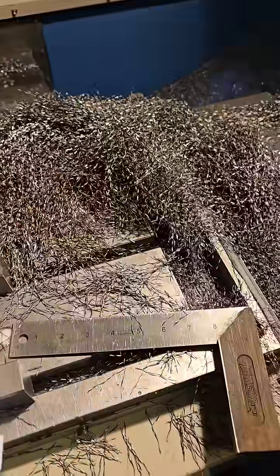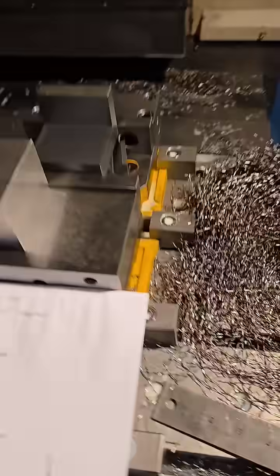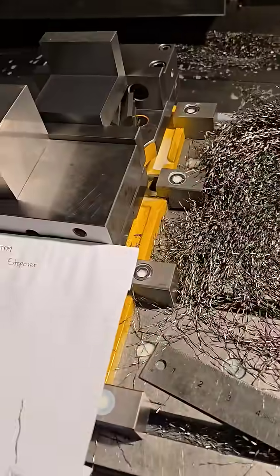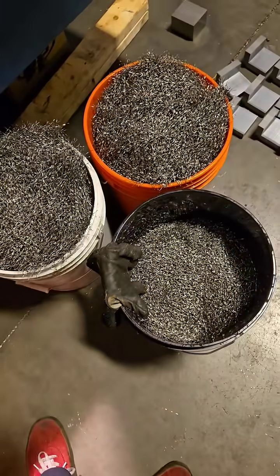But I was curious, how many needles am I making? So I got 29 of these blocks, which has resulted in 3 buckets and 2 totes full.